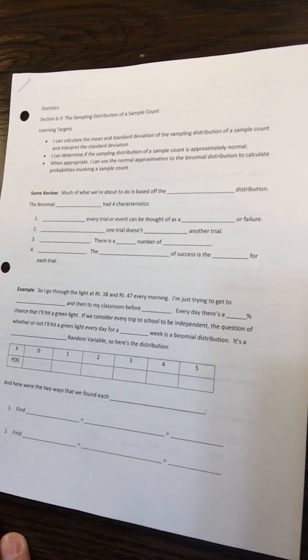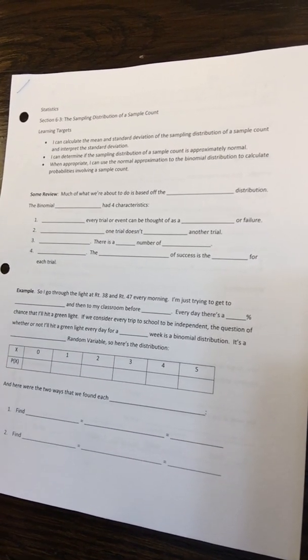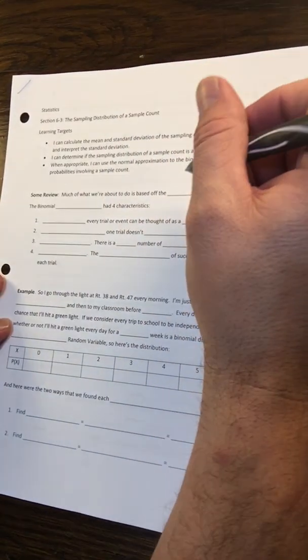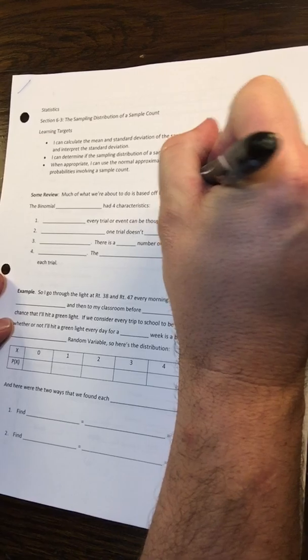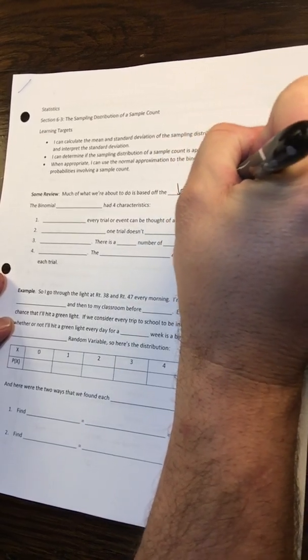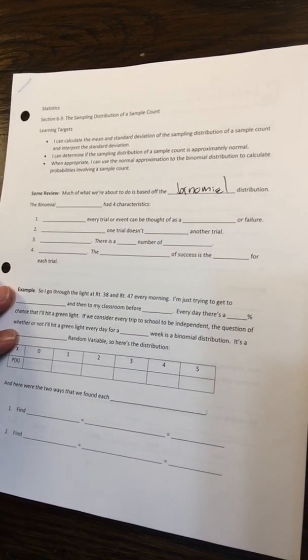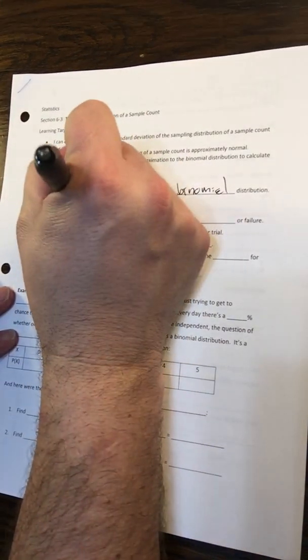All right, stats enough for this gathering data. Here we go, section 6.3. Some review. Much of what we're about to do is based off of the binomial distribution, which we took a chapter test on already. The binomial setting had 4 characteristics.